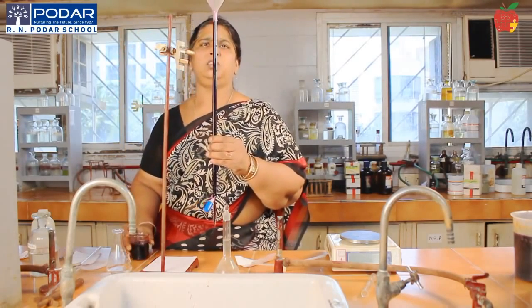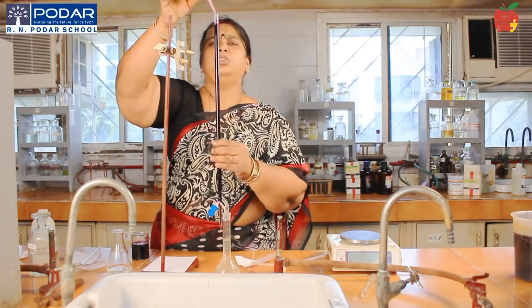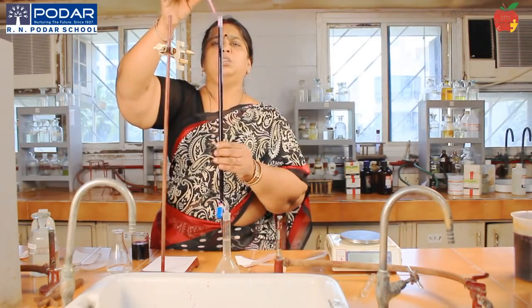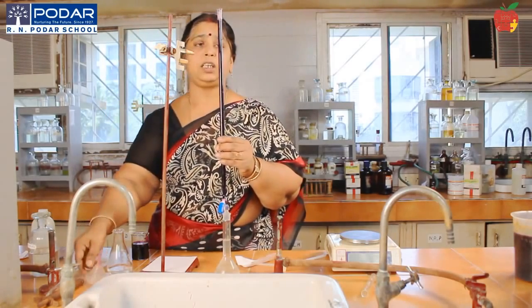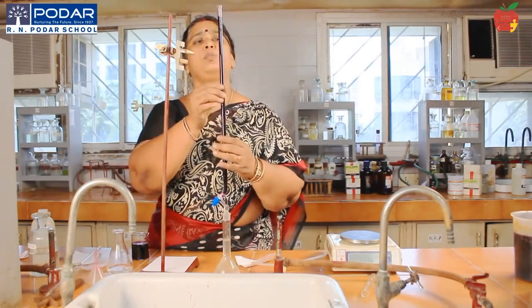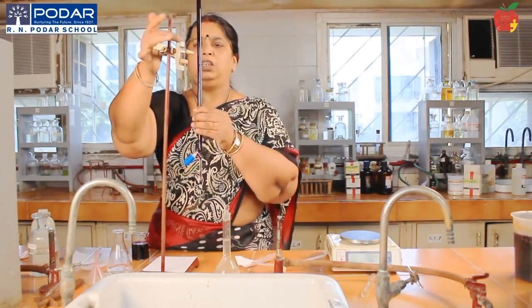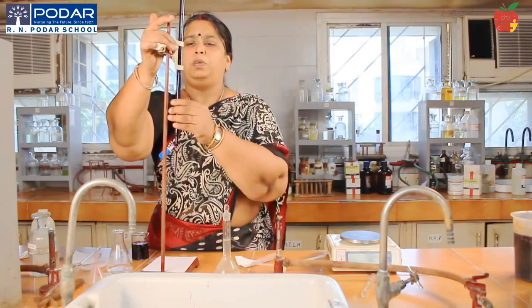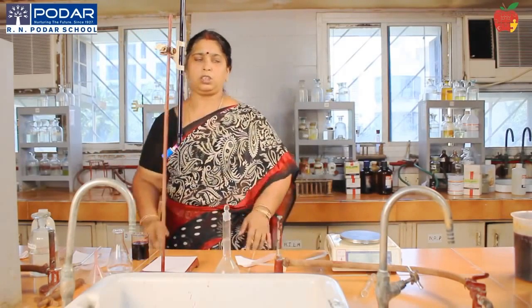Okay. So now I have to check for the upper meniscus because it is a colored solution, right? It is a colored solution. So I will check for my upper meniscus. Now I will set it up in the stand. Now my burette solution is ready.